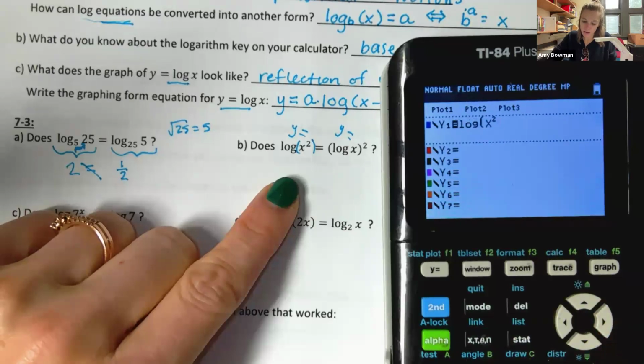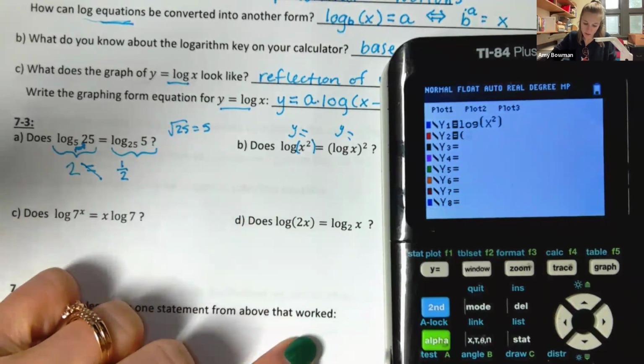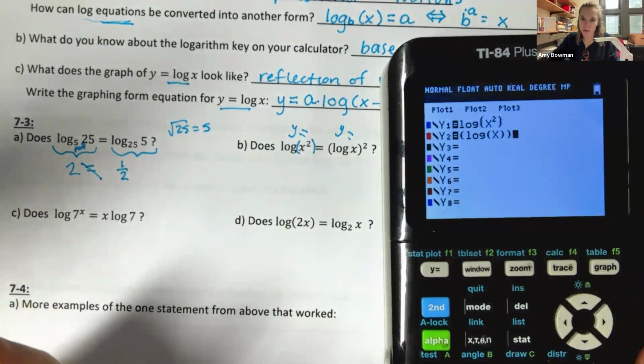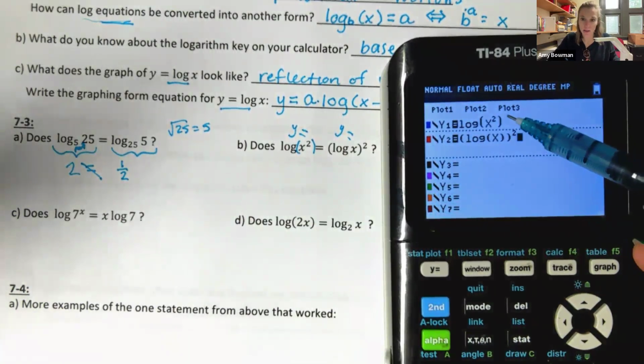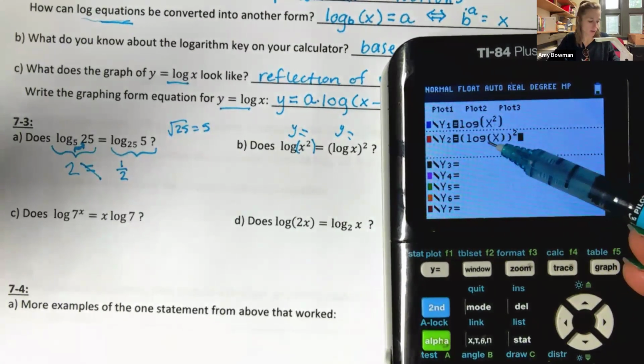And then on a separate line, I am going to do parenthesis log of x and parenthesis and then squared. So I'm squaring x first in the top, then taking the log, and then in the other, I'm taking the log of x and squaring that.